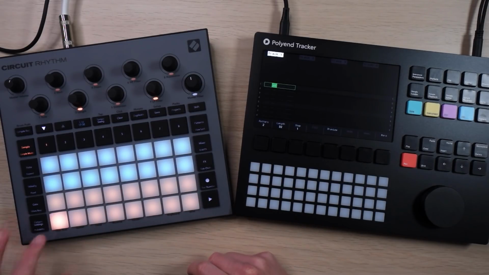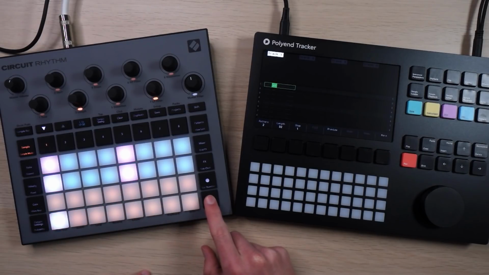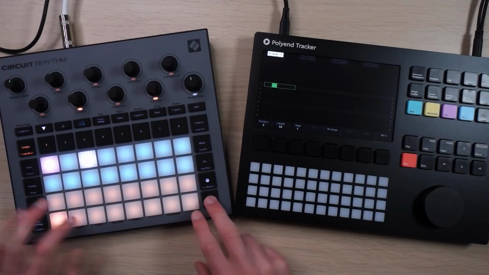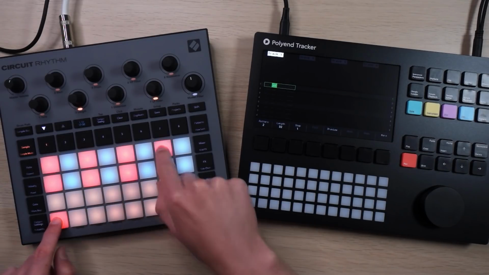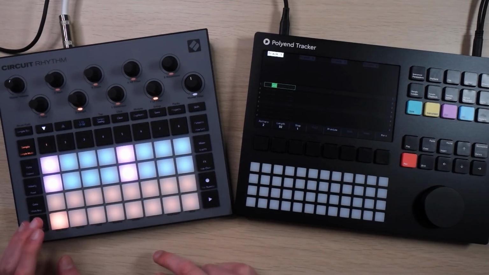But here's the first difference. If I want to program, say, a 4-on-the-floor kick onto my Circuit Rhythm, all I have to do is hold down the sample and then select the steps that I want to put it on. Or I can get rid of those, or I could hold down the step and select the sample. That works too. And both are side by side, and you don't have to scroll to anything. It's all just right there for you, which I find super intuitive.